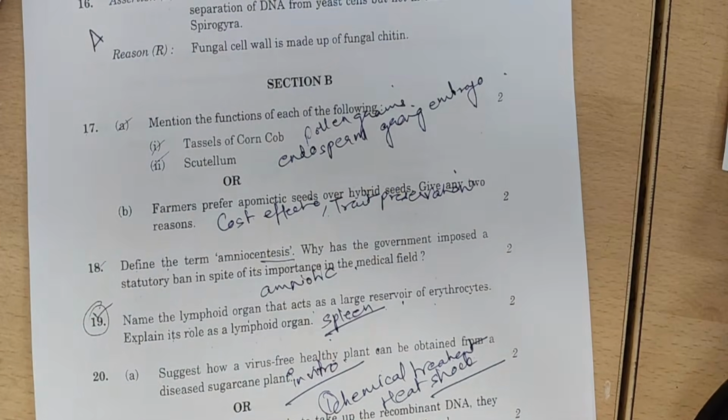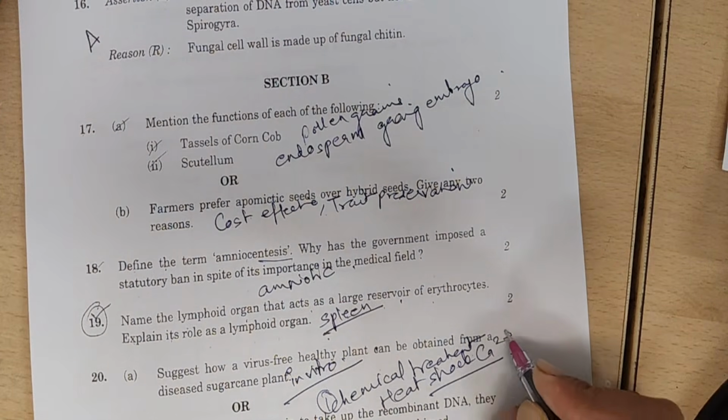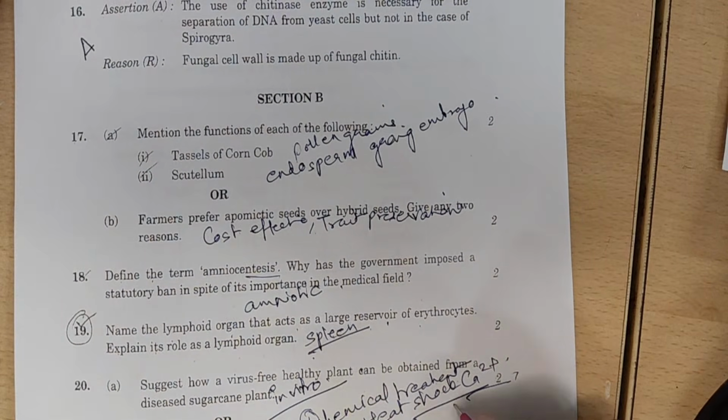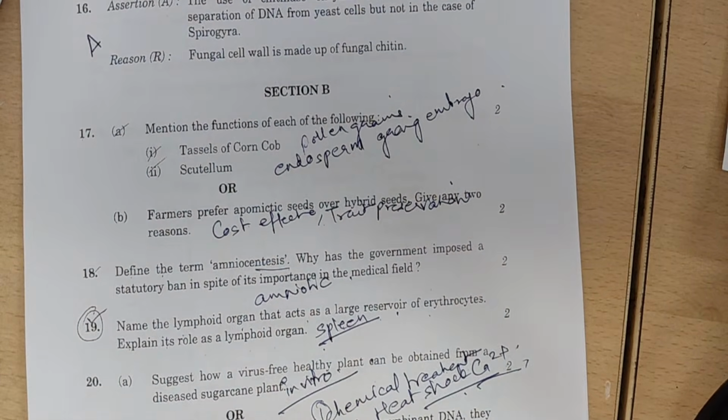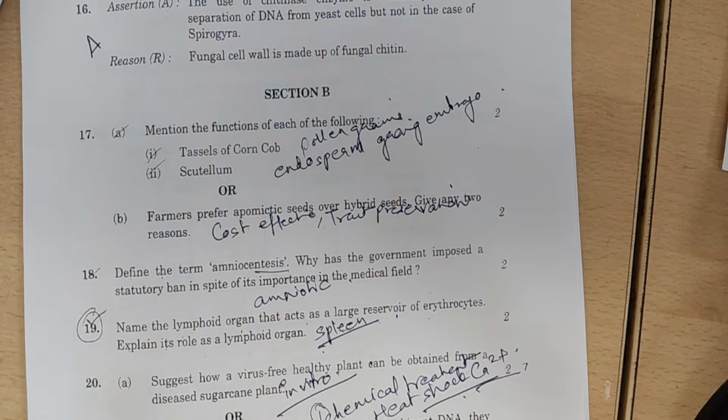Chemical treatment and heat shock: treating the bacterial cell with a specific concentration of a divalent cation such as Ca2+, and the DNA is incubated with cells on ice, followed by a brief exposure to heat shock and then putting them back on ice. This temporary temperature change forces the bacteria to take up the recombinant DNA. Okay.